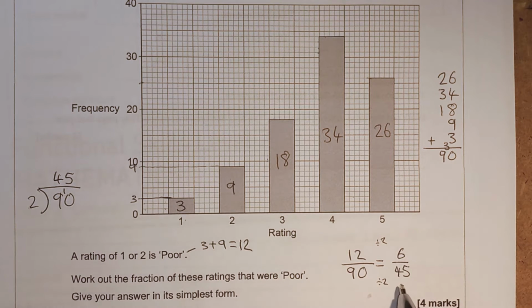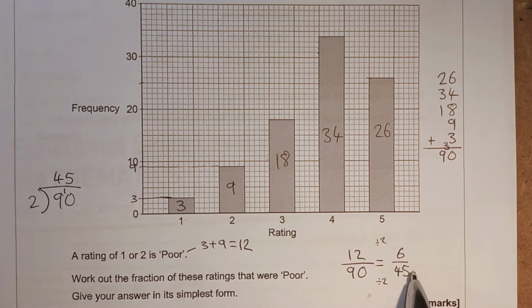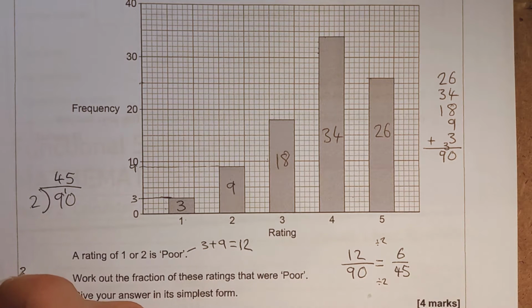Now, is there any more common factors? Any numbers that go into 6 and into 45? Well, it can't be 2 because 45 is an odd number. So the only other number maybe, what about if 3 goes into these? I know 3 goes into 6. What about if 3 goes into 45? Let's try. And remember, it needs to go into it without any remainder.